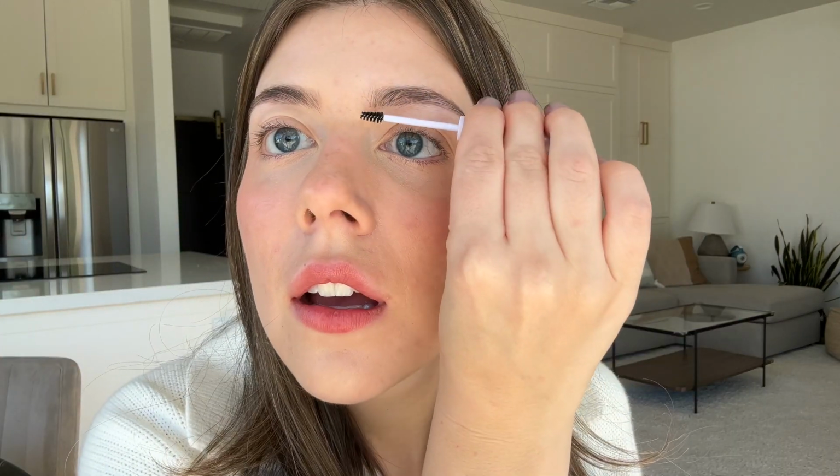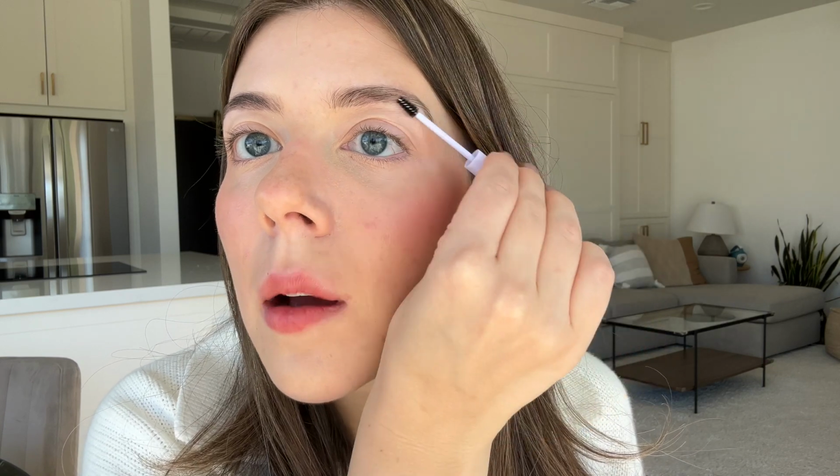And now we're going to go in with the gel just to make sure everything stays in place. I'm going to be honest, I wasn't using gel before this, but at the end of the day, I would always look in the mirror and my eyebrows would look pretty sad because the eyebrow pencil had rubbed off and my brow hairs had kind of fallen. So I think this gel is really helping my eyebrows stay in place and stay looking nice throughout the entire day.